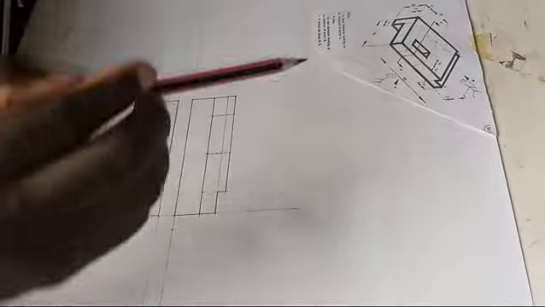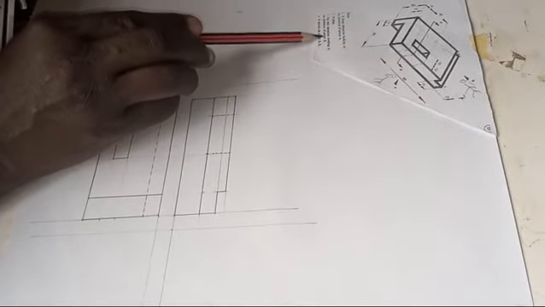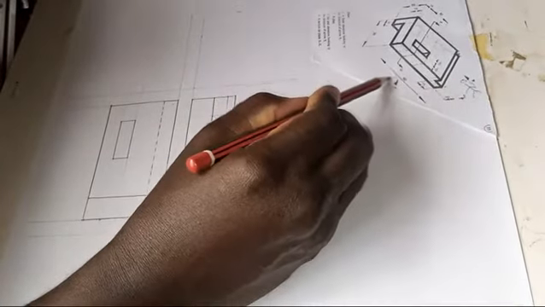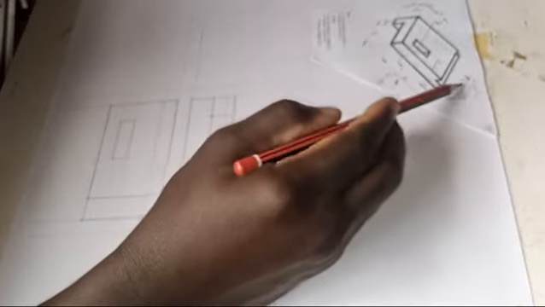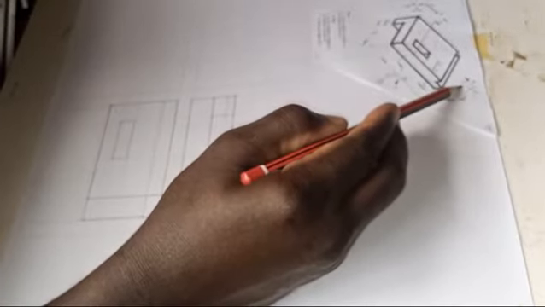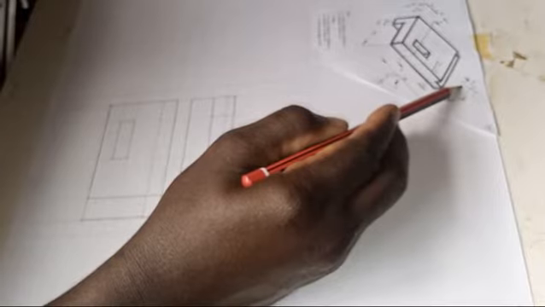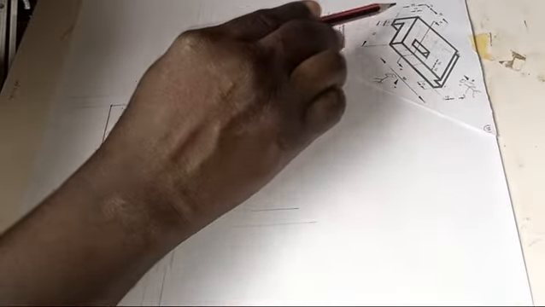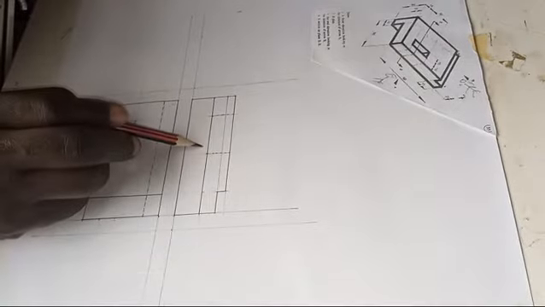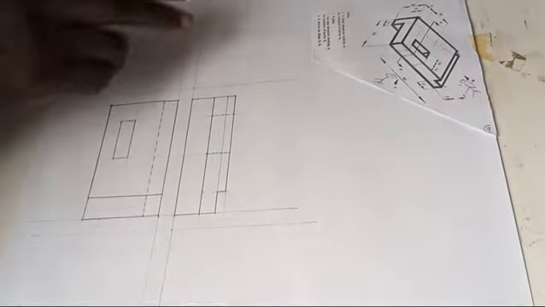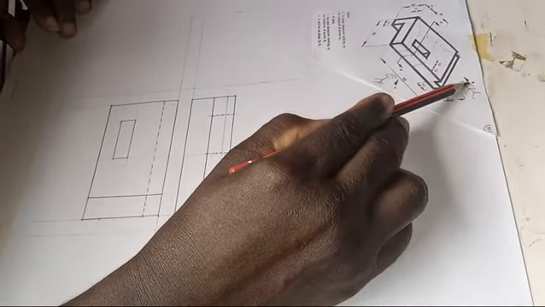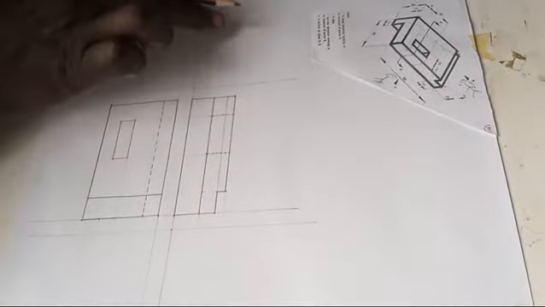Now the next one is an end elevation looking in direction of arrow B. This is arrow B. You can see it's looking in this direction. If this is our front view, front elevation, then this side will be by our right. And in first angle projection, if you look from the right, you draw it to the left on the orthographic view. If you look from the left, you draw to the right. Now this is our front elevation. This is the right of our front elevation, and this is the left of our front elevation. And this end elevation in direction of arrow B is by our right. So we're going to draw it by the left.